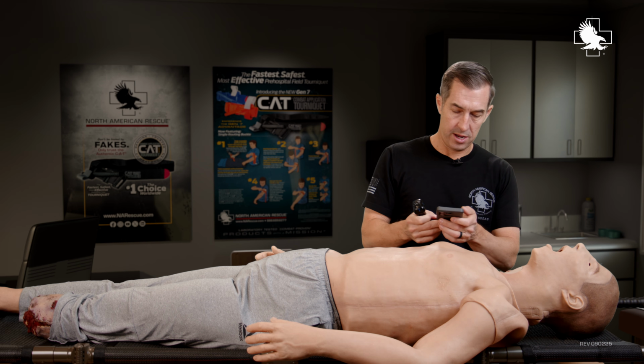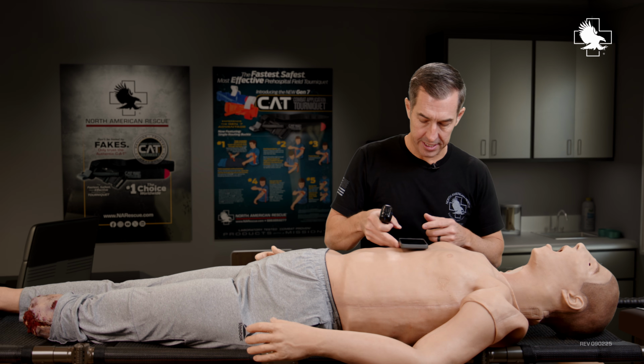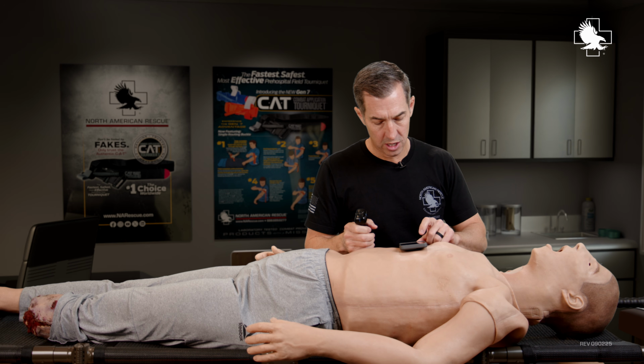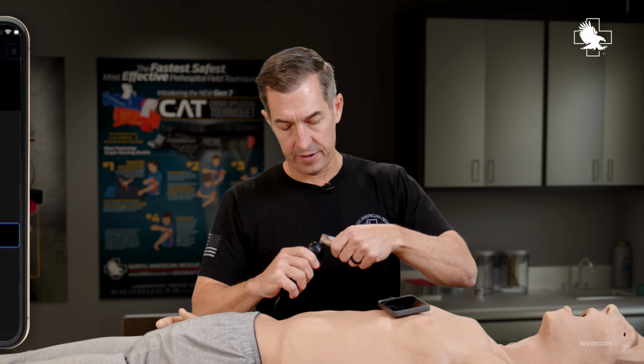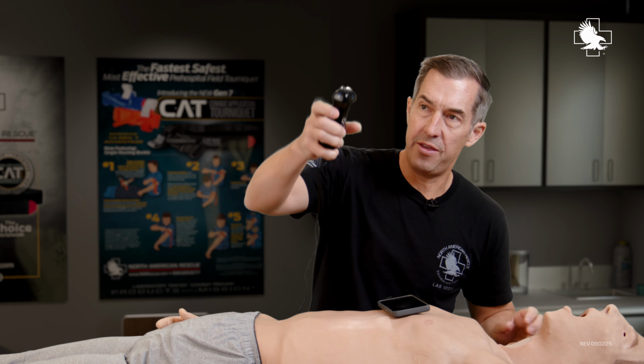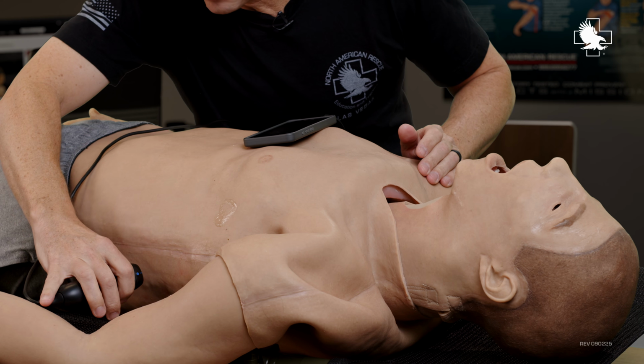We're going to make sure that we've got our probe connected. Takes about 2 seconds to connect. We'll go to presets, and I'm going to put it on FAST. Make sure I've got gel on mine. And then the first thing that I'm going to do is I'm going to place down over here.